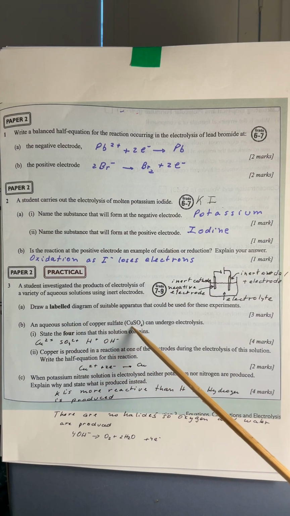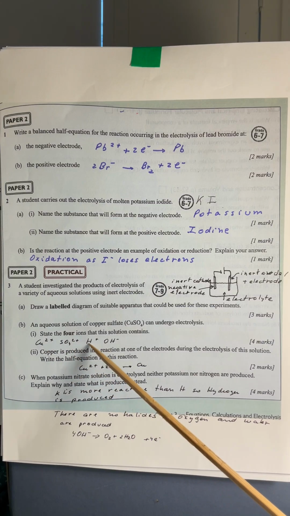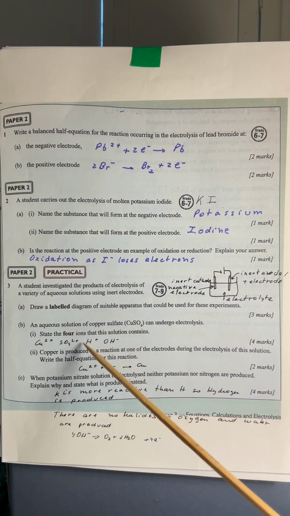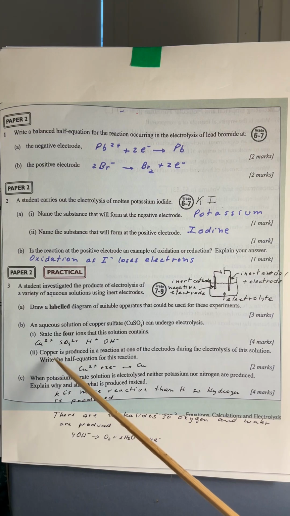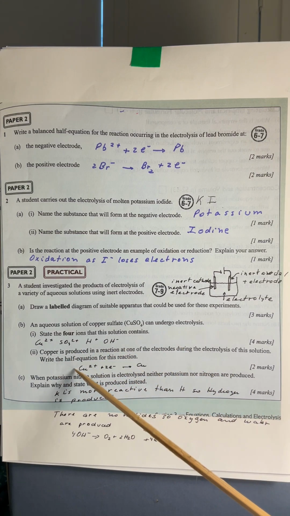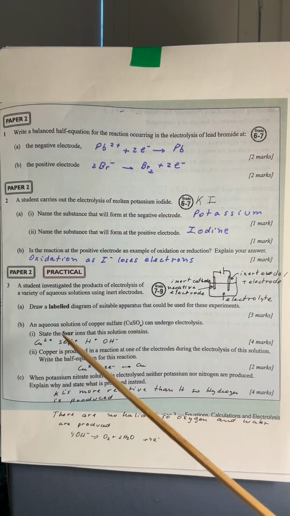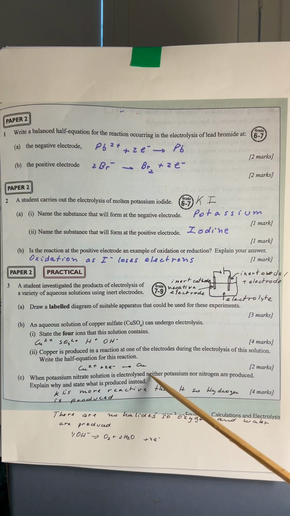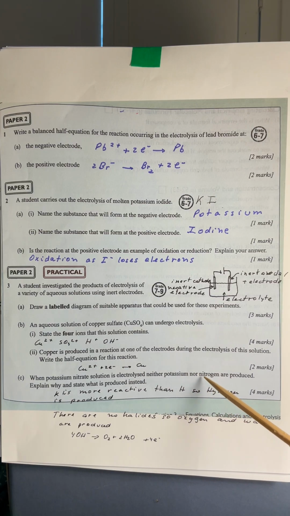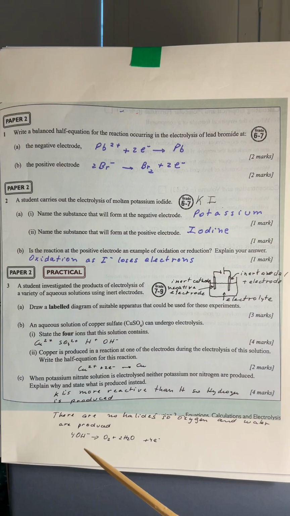So if you're talking about copper sulfate, it says show the ions that are in the solution, and it's these four. Copper is produced, write the half equation, so copper ion takes electrons and goes to copper metal. And it says when potassium nitrate solution is electrolyzed, neither potassium nor nitrogen are produced. Explain why. So nitrogen is not produced because nitrogen is not affected.